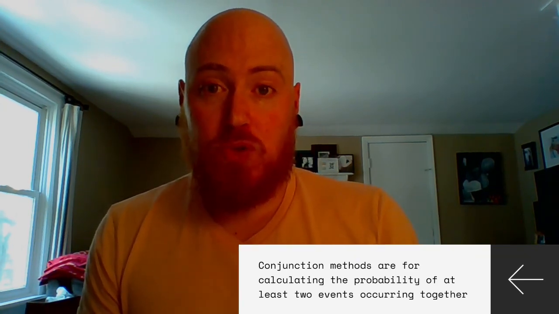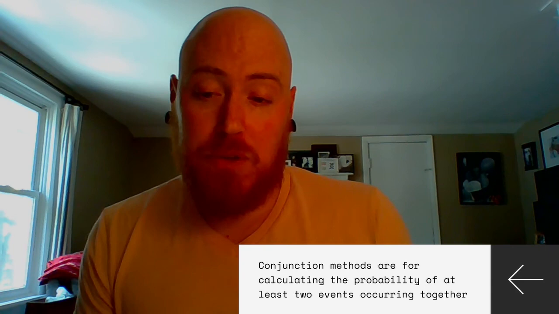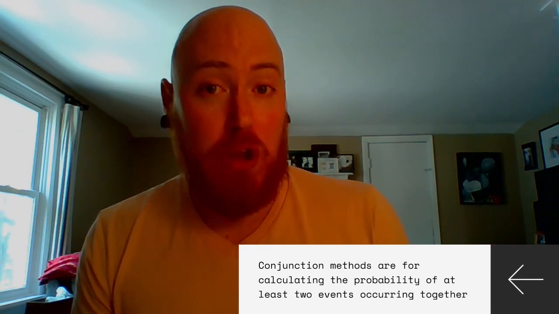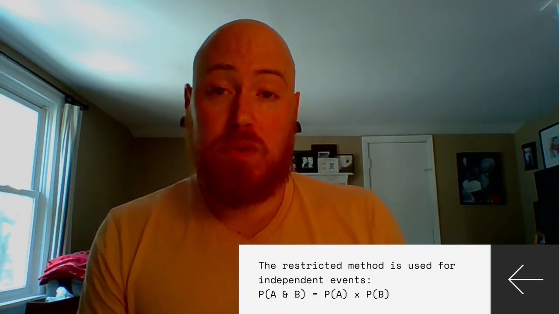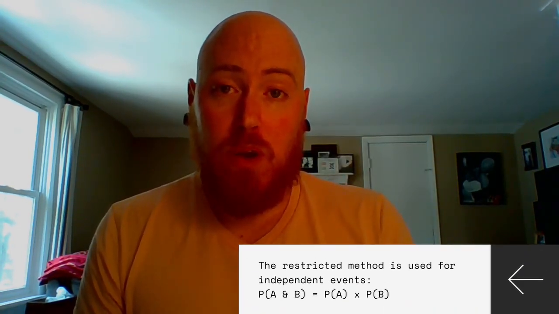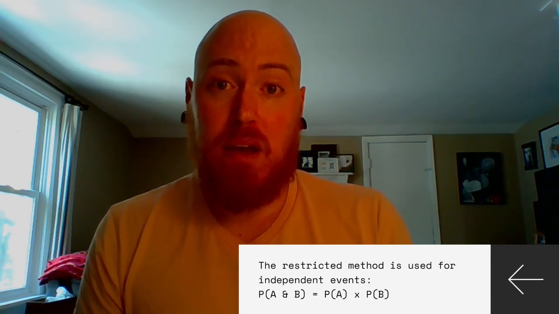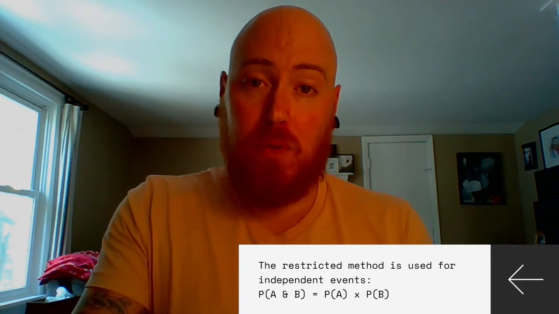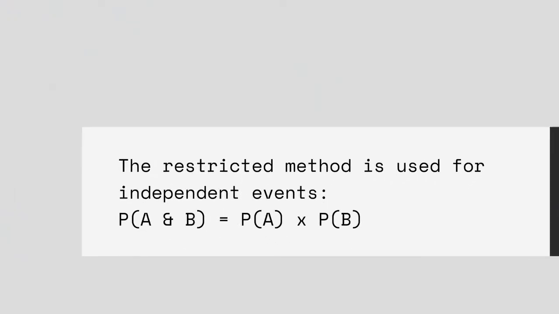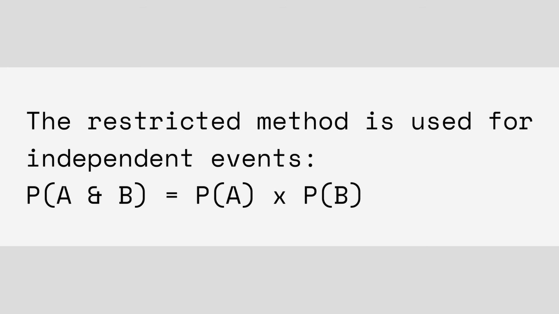Now, but there are 2 different conjunction methods. One is called the restricted or special conjunction method, and then the other is called the general conjunction method. Okay, so what do we use the restricted method for? So the restricted method is used when we are calculating the probability of 2 independent events occurring together. Okay, so if A and B are independent, then that means the probability of A and B occurring together is equal to the probability of A multiplied by the probability of B.